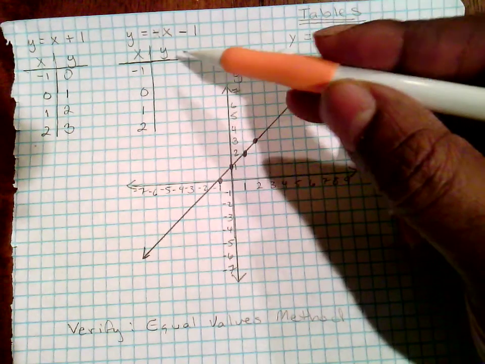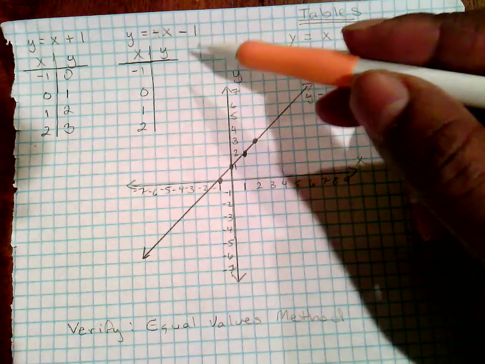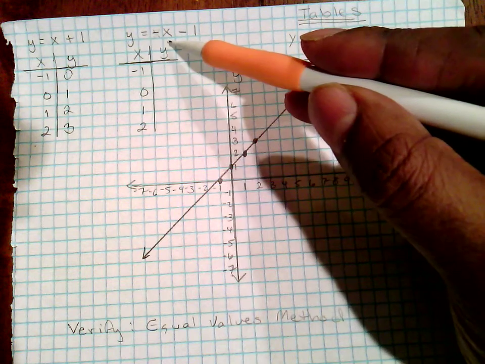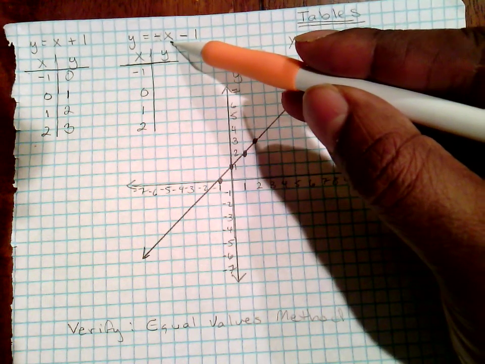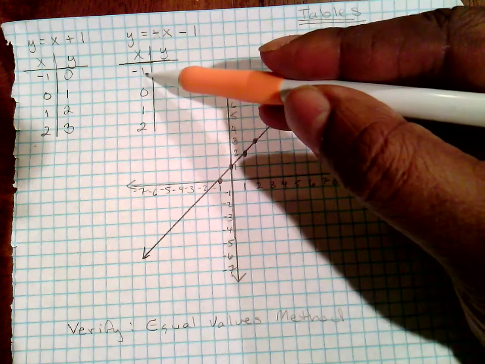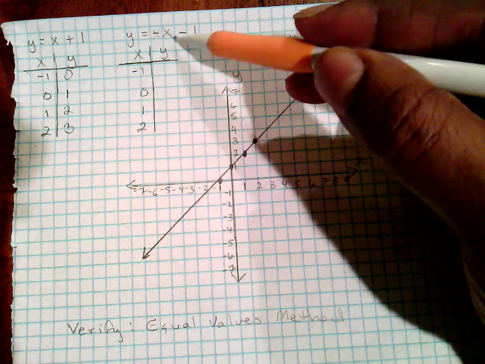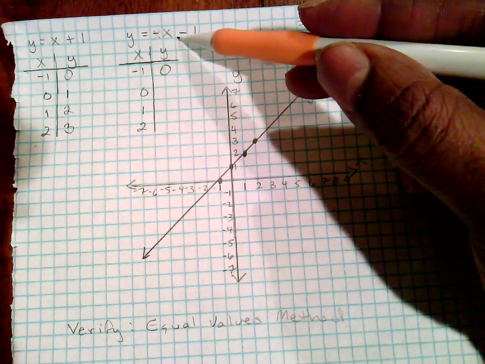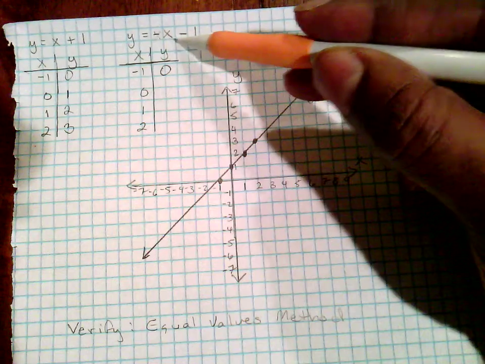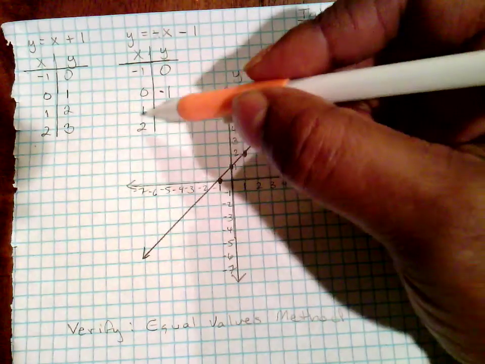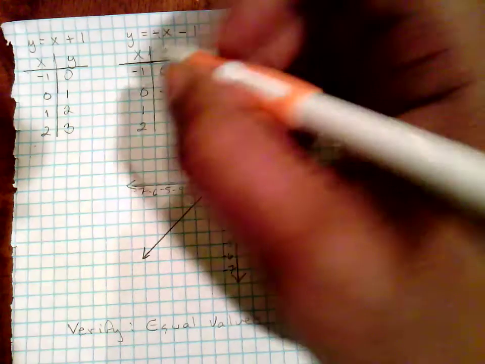All right, let's do the same thing here for y equals negative x minus 1. Again, substitute negative 1 in for x. So that's negative of negative 1, and that'd be positive 1. So 1 minus 1 will make that 0. Substitute 0 in for x. That'd be a negative 0, or just 0 minus 1, which will give us a negative 1. Substitute 1 in for x, and that's negative 1 minus 1, which is a negative 2.